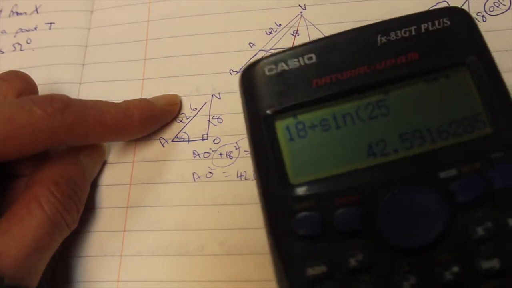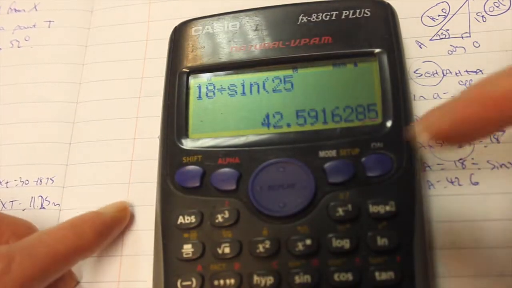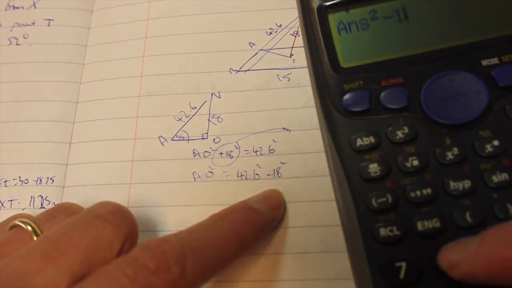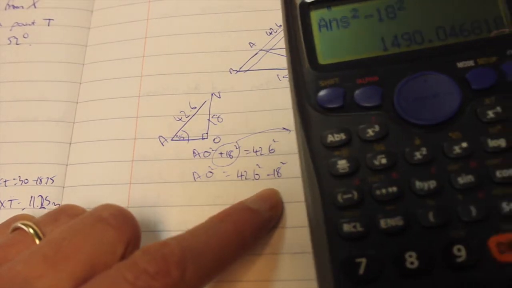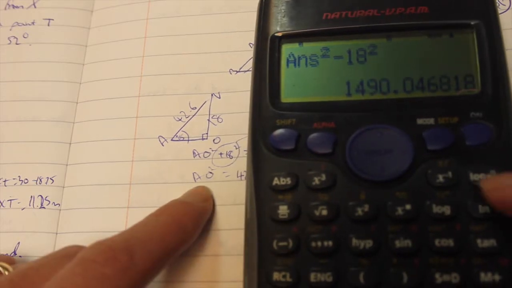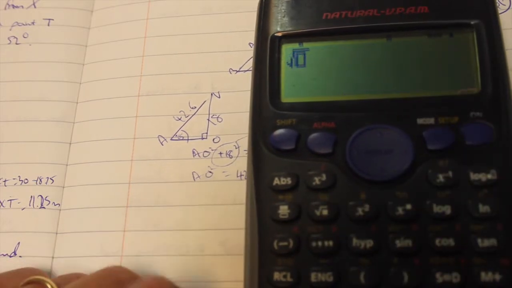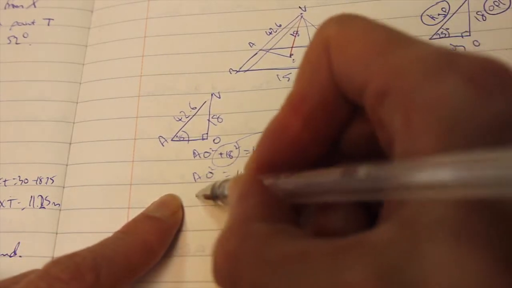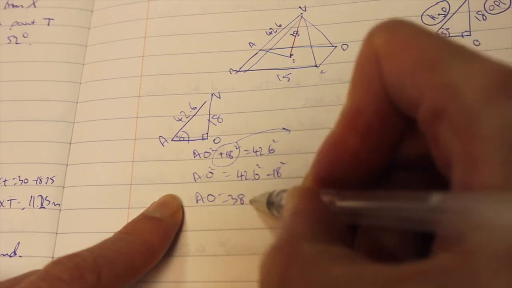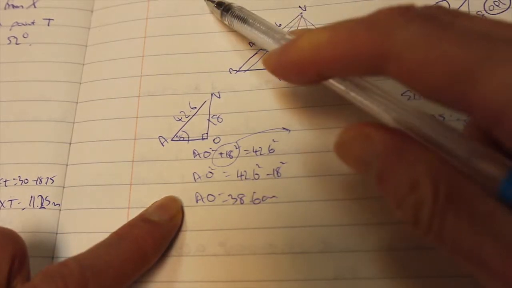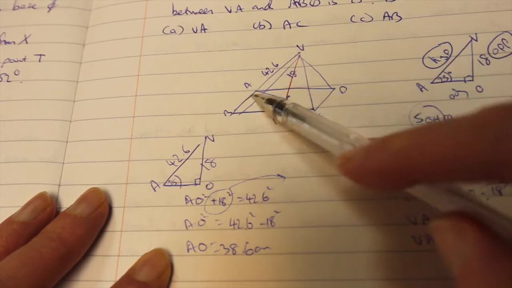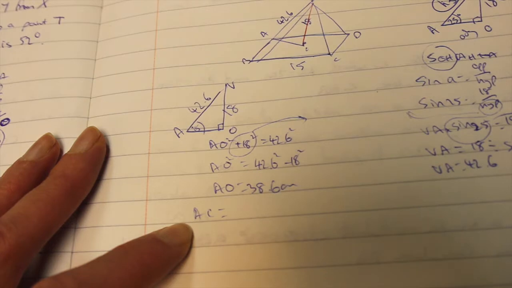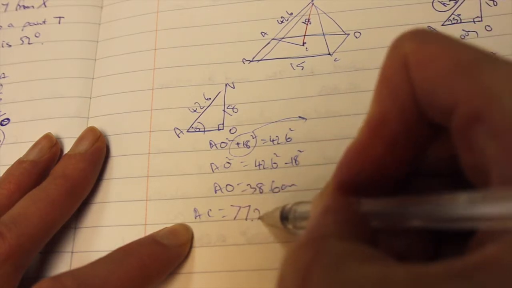Now I have that accurately on my calculator, so I'm not going to wipe it. I'll just square that and then subtract 18 squared to give me that answer there. I want AO, so I will square root my answer to give me 38.6. So AO equals 38.6 centimetres. The question wants A to C. That's the whole way across. So A to C is twice that to give me an answer of 77.2 centimetres.